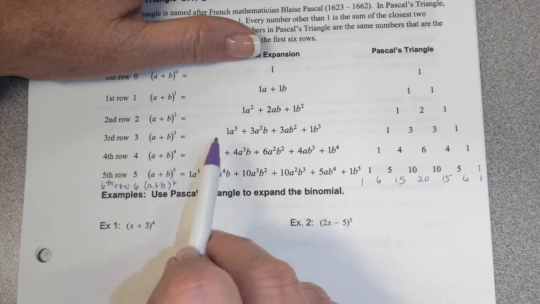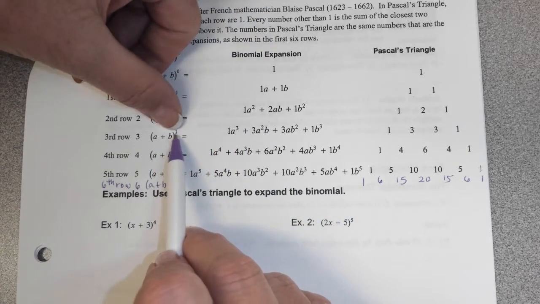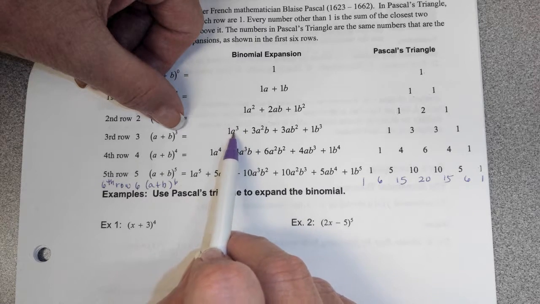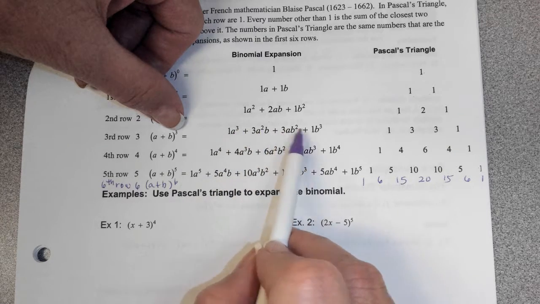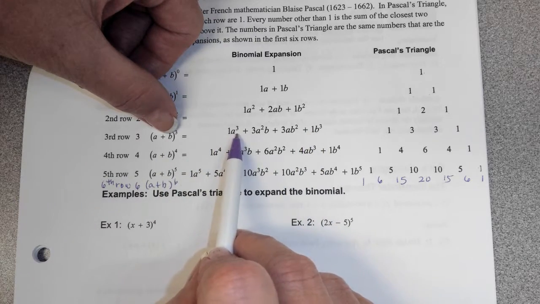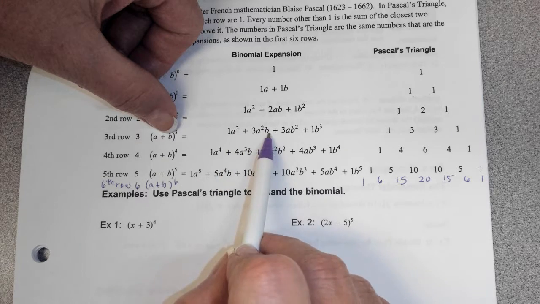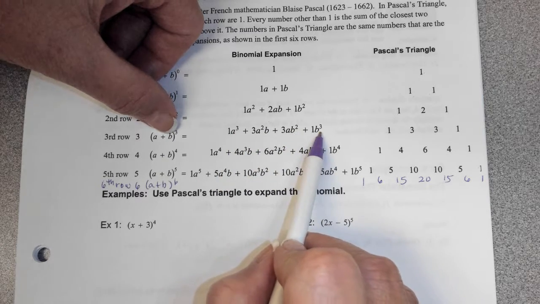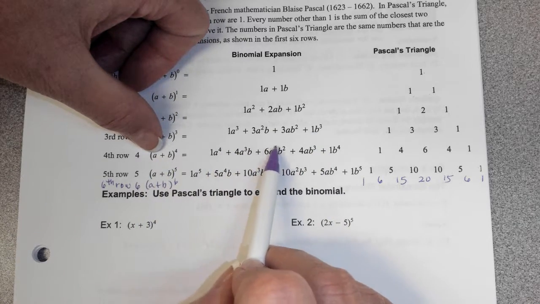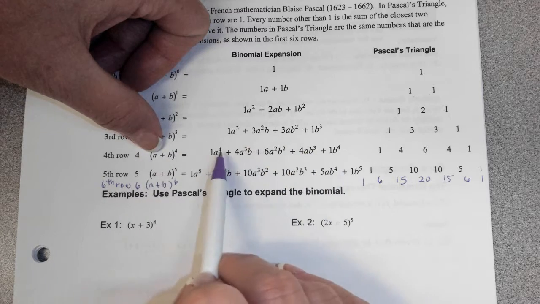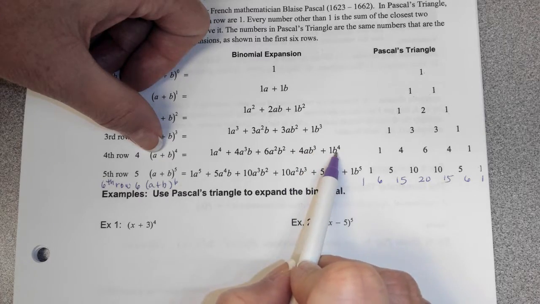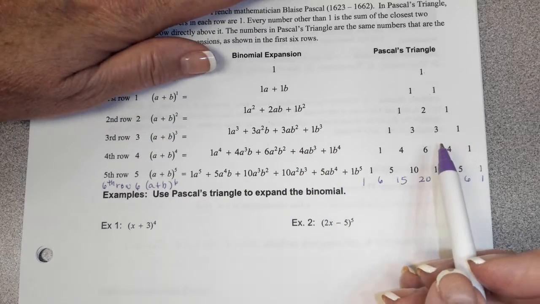Another thing to notice is in all of these, whatever this exponent is here, that's where we start. So it starts with a to the third, a to the second, a to the first, no a. With the b, it starts off b to the 0, which is just 1, so we have no b. Then b to the first, b to the second, b to the third. If we have a plus b to the fourth, look at the pattern: a to the fourth, a to the third, a to the second, a to the first, no a. No b, b to the first, b to the second, b to the third, b to the fourth. So it always is going to follow that pattern.